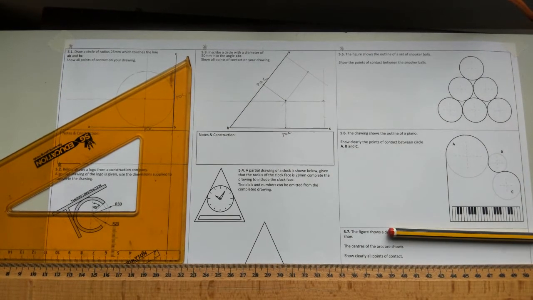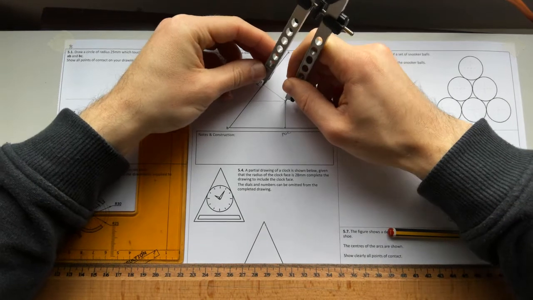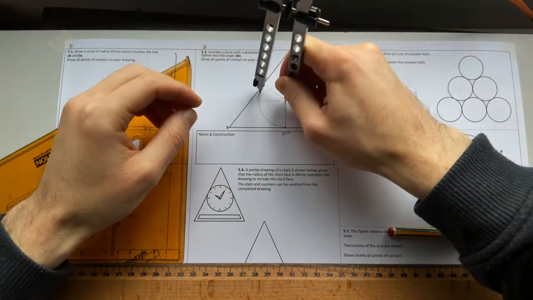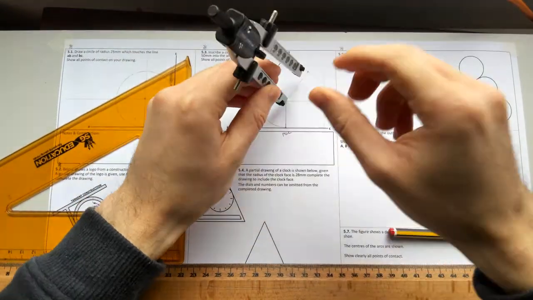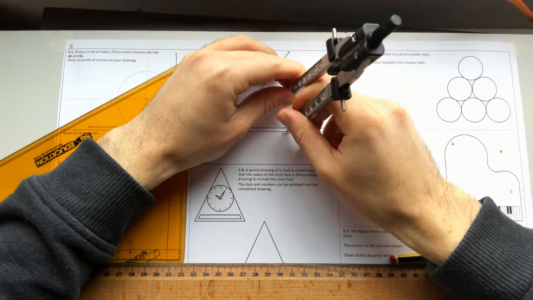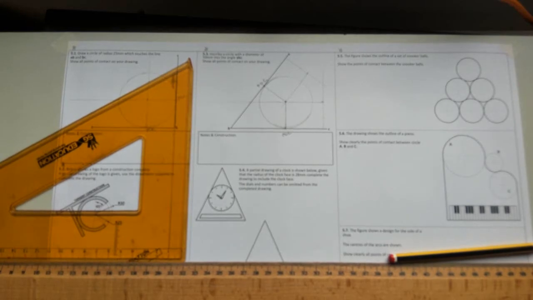All I have to do now is take my radius 25 from the centre and draw my circle in. And that completes 5.3.